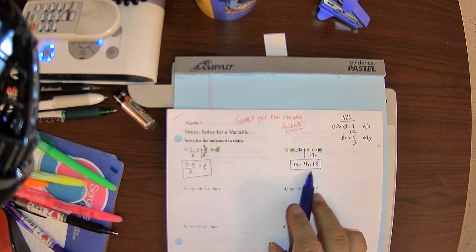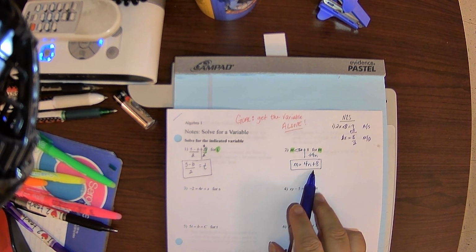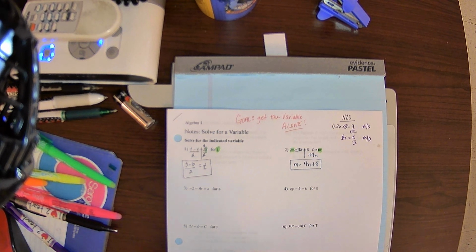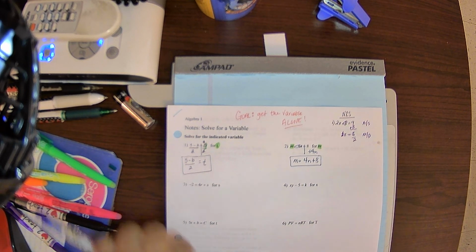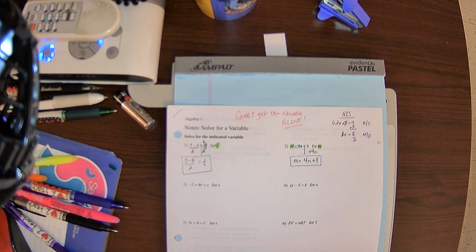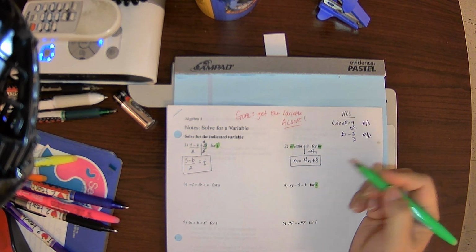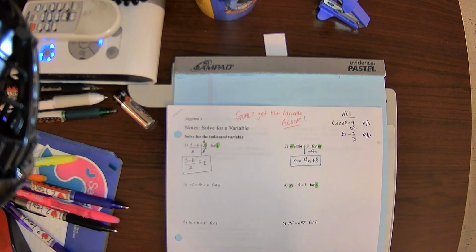Why can't we add these two together? That's right, they're not like terms. So when we talk about add and subtract, they must be like terms in order to combine them. All right, let's just go straight down for right now, and let's look at number 4. Which variable are we solving for? X is correct. There's my X.